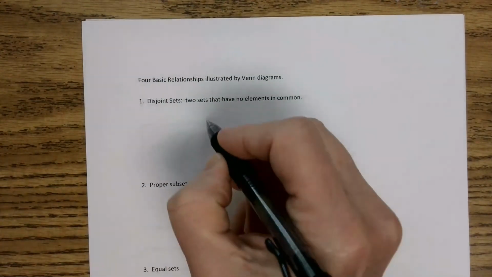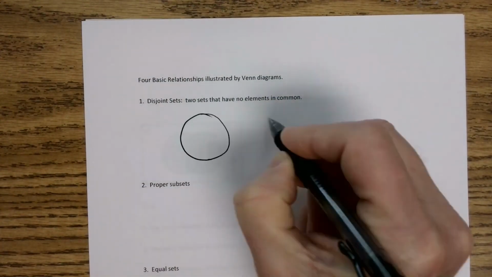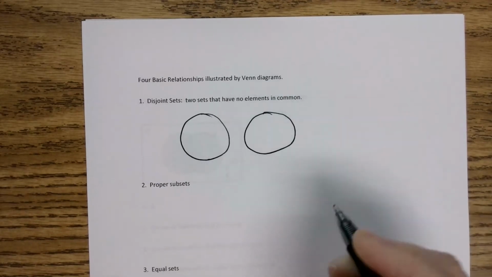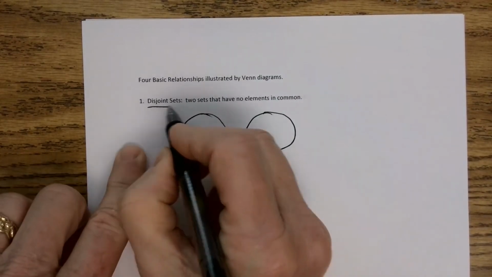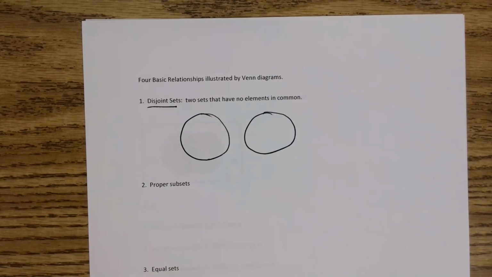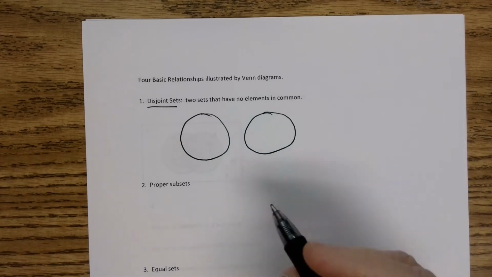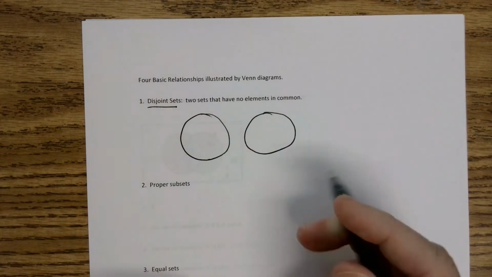Now there are 4 very basic Venn diagrams that you should be somewhat familiar with. The first one is they actually have nothing in common, and they're called disjoint. Disjointed. Yes, they have nothing in common. Can you think of 2 things that have nothing in common, no overlap at all? Me and Hazen? No, you don't. You both are sharing this class.